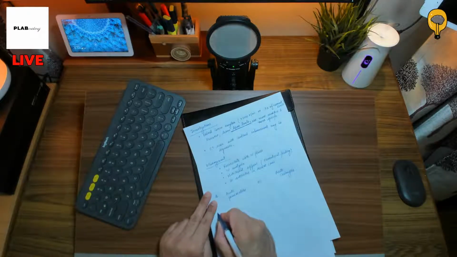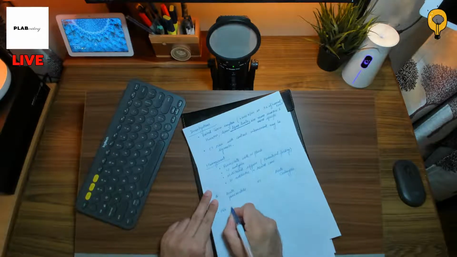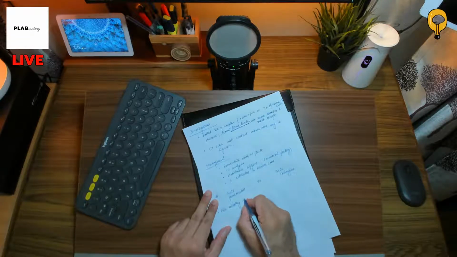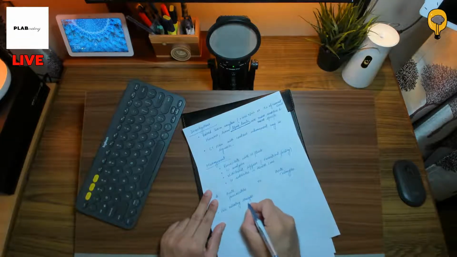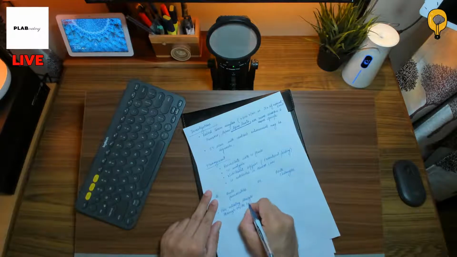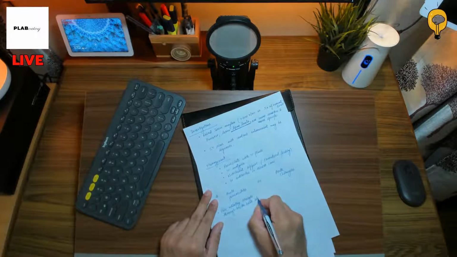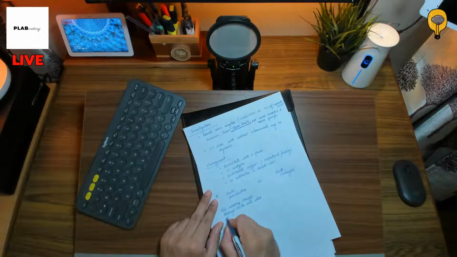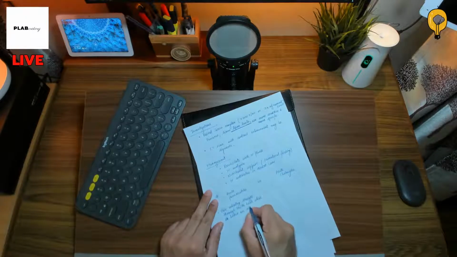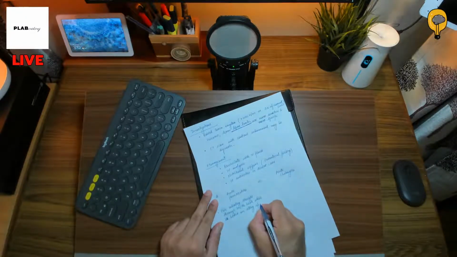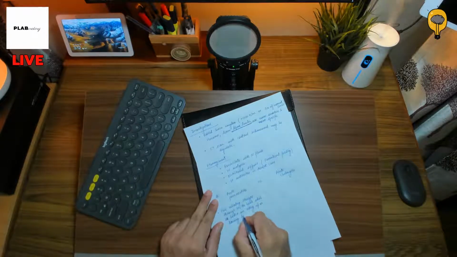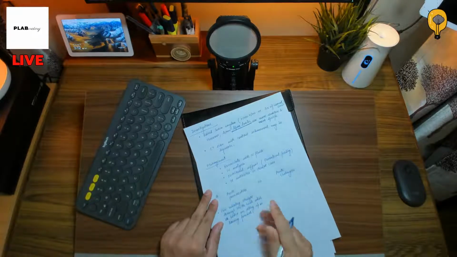Now in acute pancreatitis, pain is radiating straight through to the back, which is better on sitting up or leaning forward.